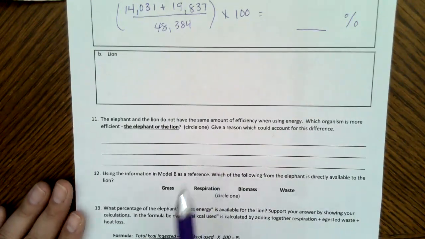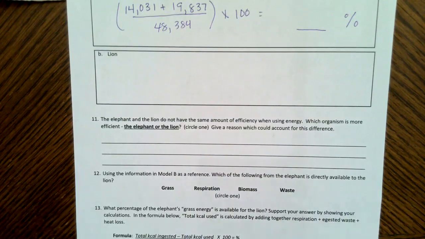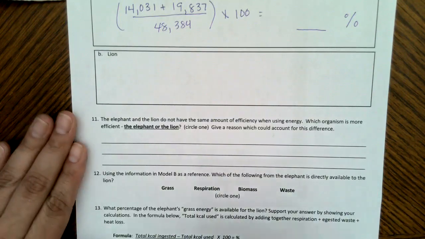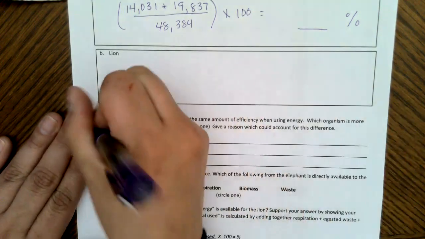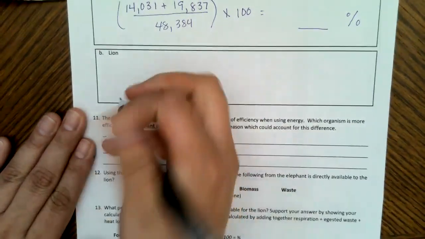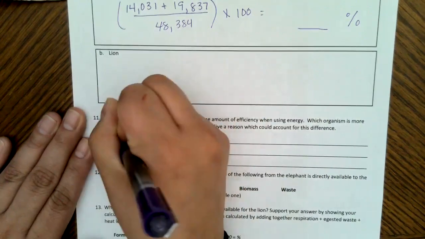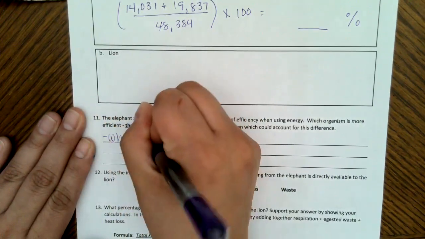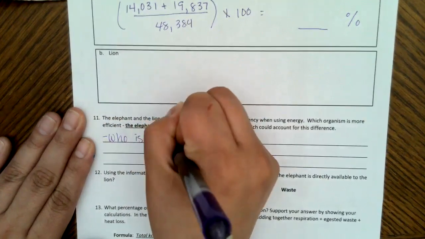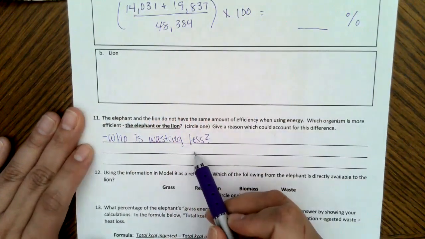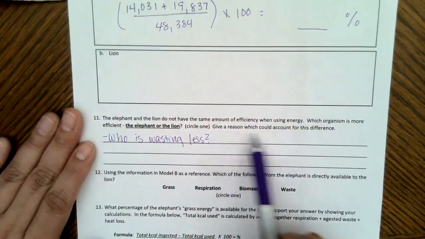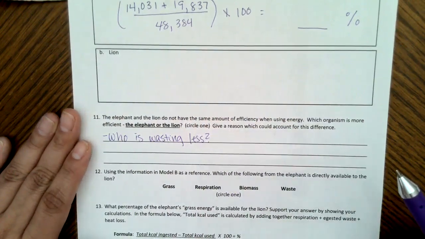Okay. So basically, to sum all that up, what I'm asking you, and you don't have to write this down, I'm just writing it for you, but the question that I'm really asking you here is, who is wasting less? Okay. So answer that question, and then tell me why you think that might be happening.